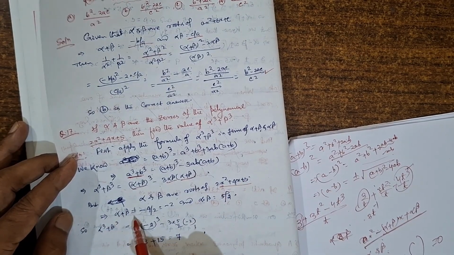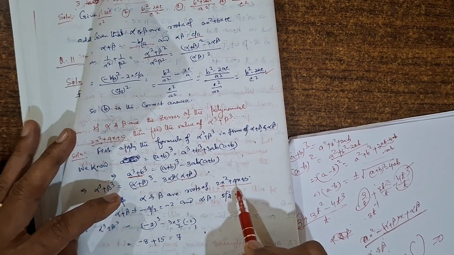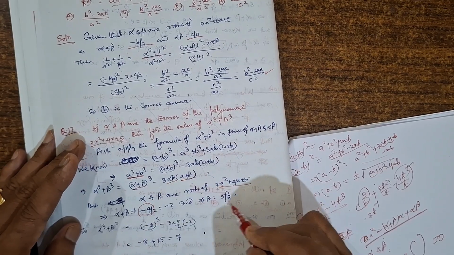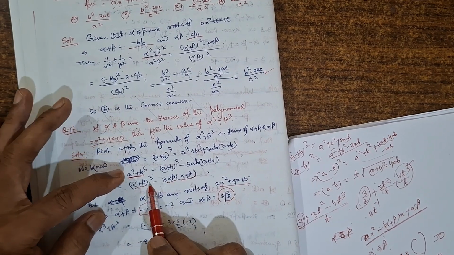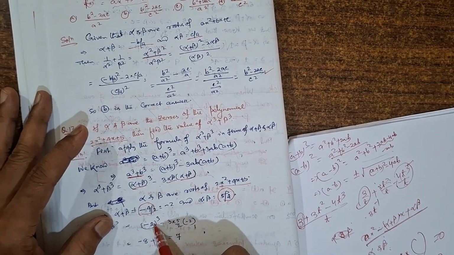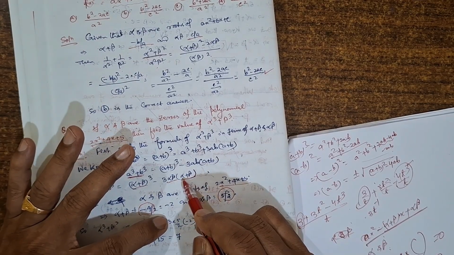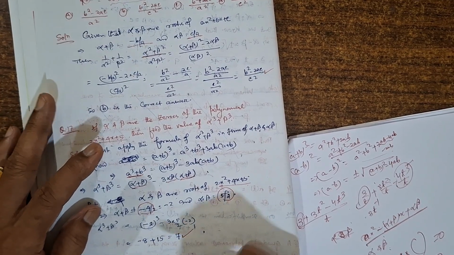So alpha plus beta is equal to minus b by a, that is minus 4 by 2, which is minus 2, and alpha beta is equal to 5 by 2. You put these two values here, nothing else. (Minus 2) whole cube minus 3 into 5 by 2 into (minus 2). After simplification you are getting the value minus 7.